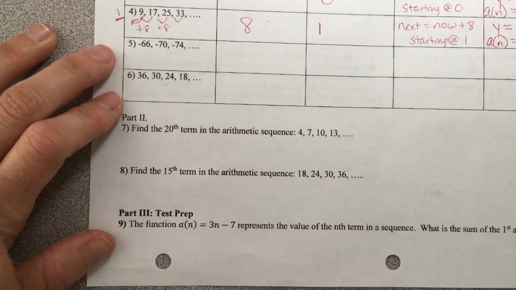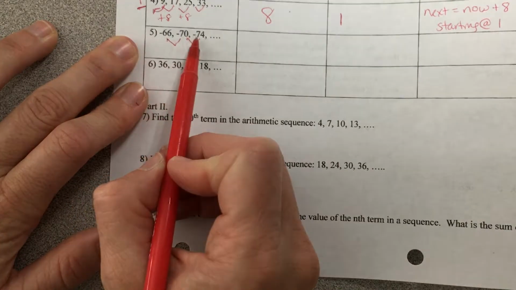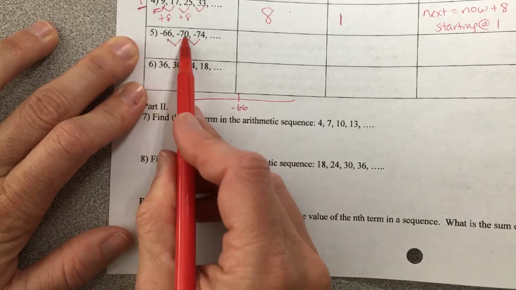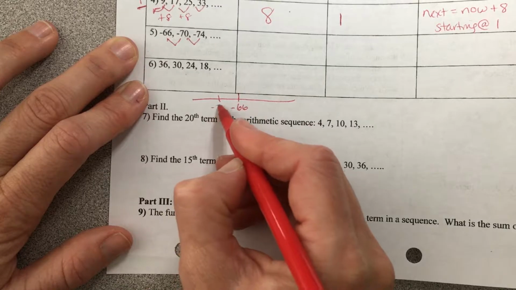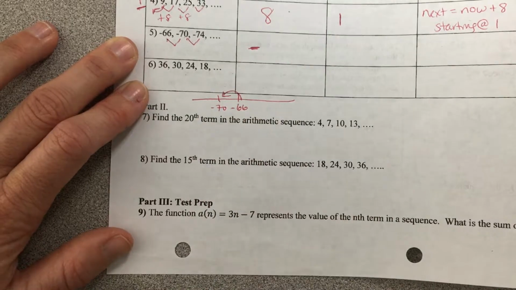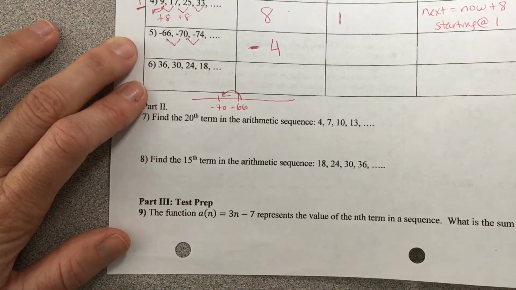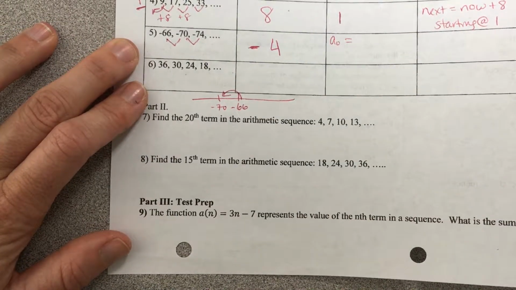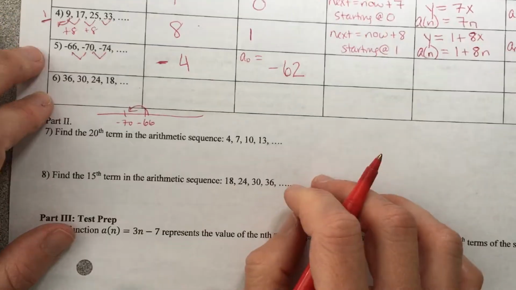All right, on number 5, you got to be careful. If I'm going from negative 66 to negative 70 to negative 74, think about a number line. If I'm at negative 66 and I go to negative 70, am I going down or up? I'm going down by 4. What would be your starting value, your original term? Negative 62, good.